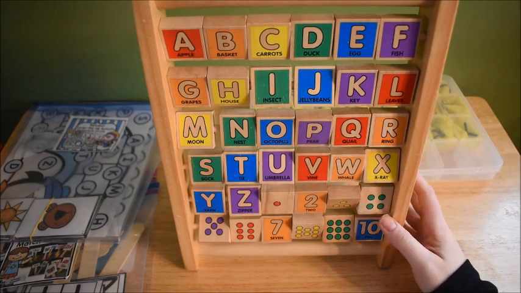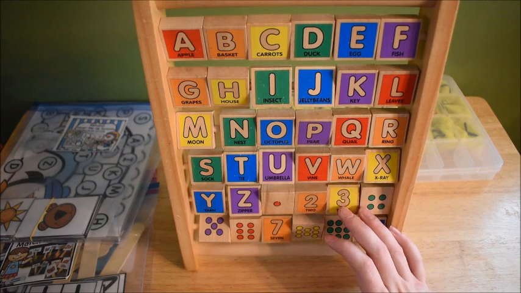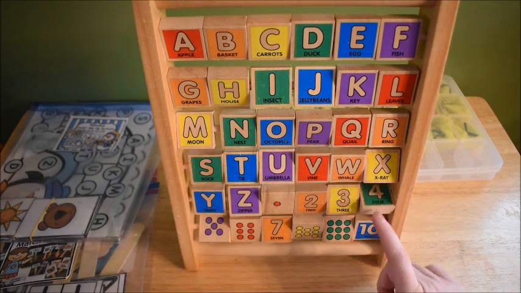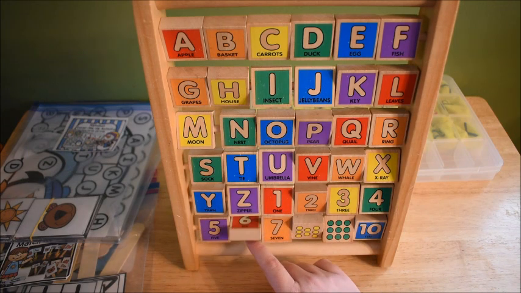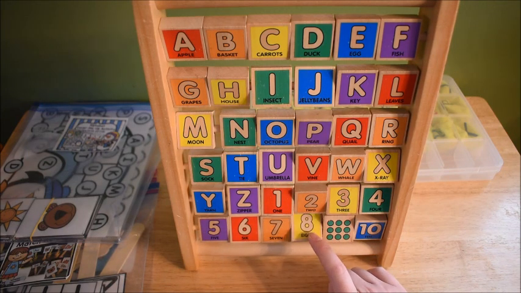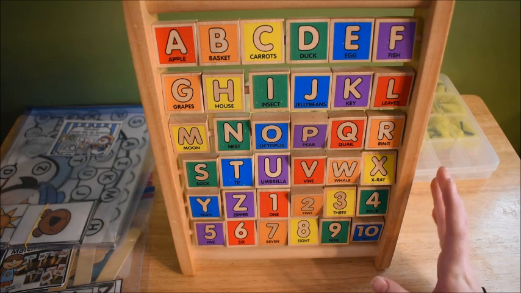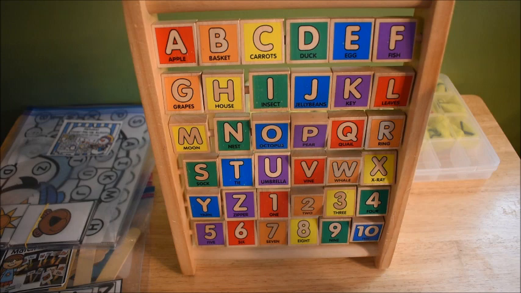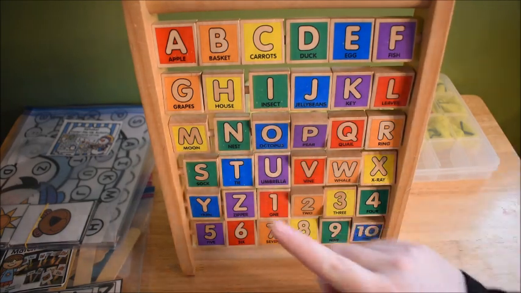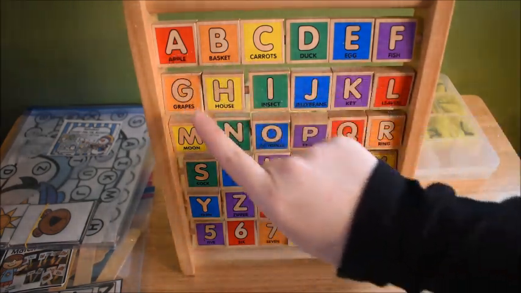Friends, it's Amanda here from Fun Hands-On Learning, and today I'm going to show you how we use an alphabet abacus to learn letters and sounds. So we do it a couple of different ways. One of the most obvious ways we use this is to practice our alphabet songs. And so the first one is obvious. You can point to each letter as you sing.